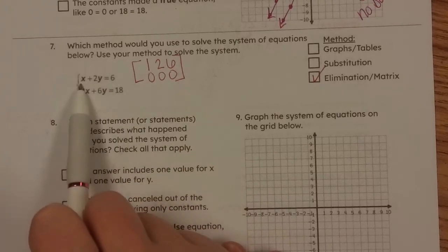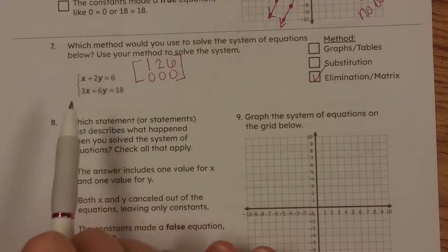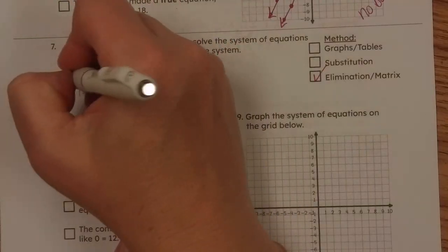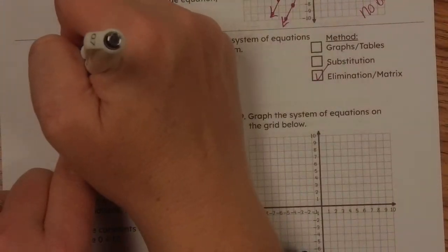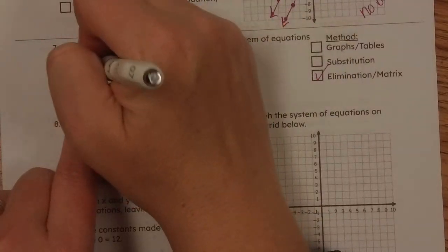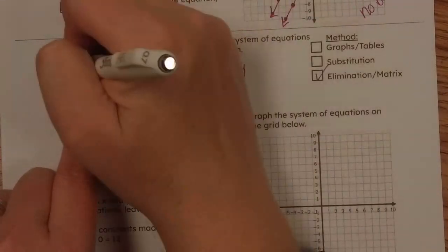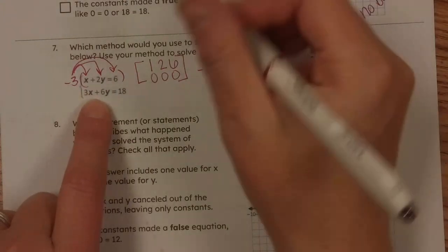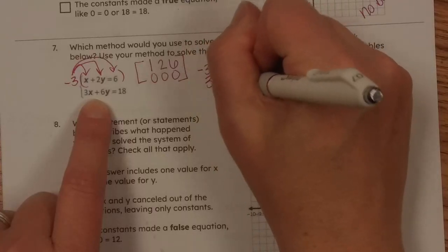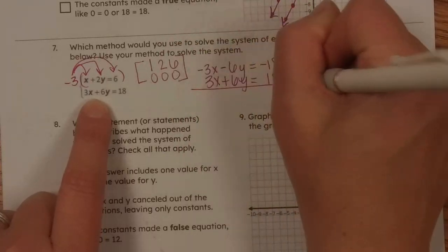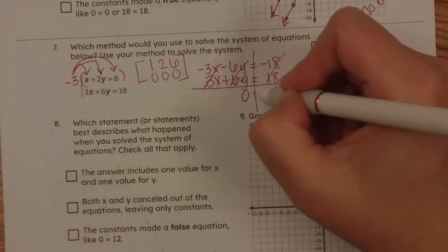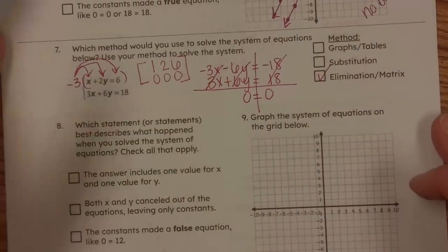So let's take a look at what's going on in this problem. If I wanted to eliminate, I'm going to need to multiply one of these equations by a number that will cancel letters out. If I have 1 here, I can multiply by -3 to make them cancel. So -3 on the outside. So we get -3x, -6y, and then equals -18. And then on the bottom, we have 3x, +6y, and +18. So then I go through and I'm like, cancel, cancel. Whoa, everything canceled out. So we get 0 is equal to 0.